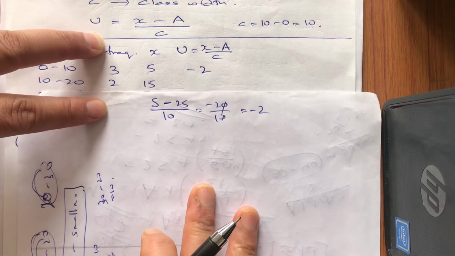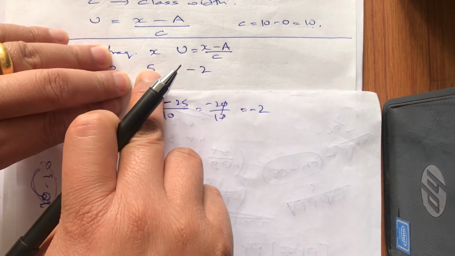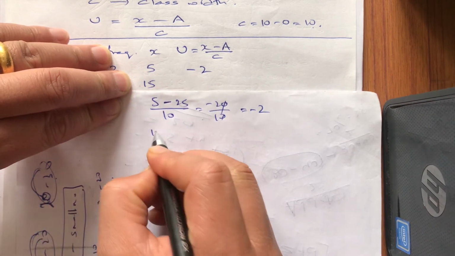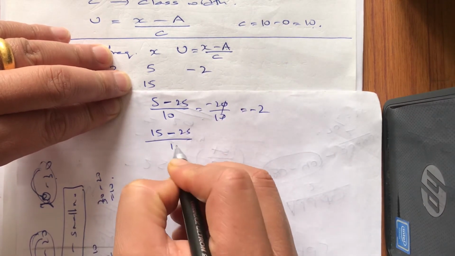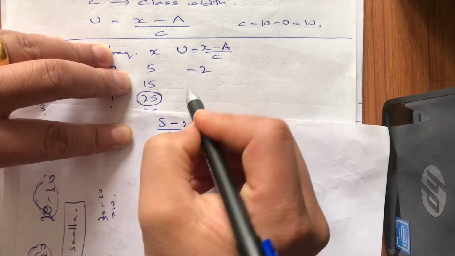Now we move on to the second u. To get the second u, the formula is still the same, but now I can't take this first x because we're talking about the second one. So the second x is 15. So 15 minus, still the same formula. a is still 25. c is still the same. So we get minus 10 by 10. That is equal to minus 1.